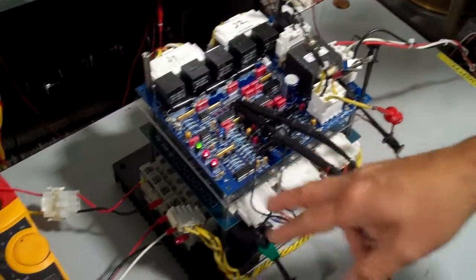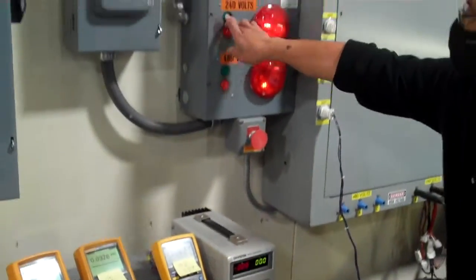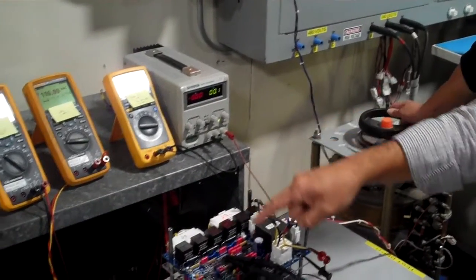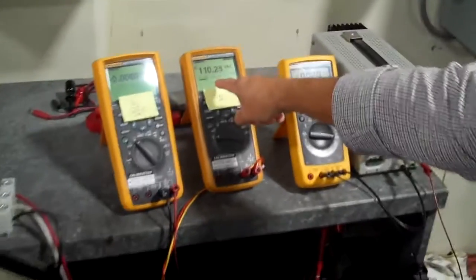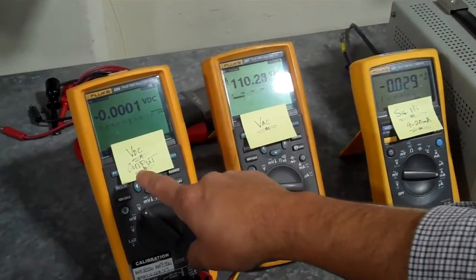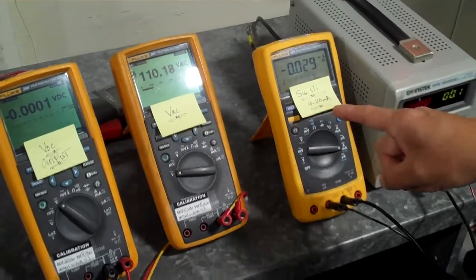So we have a board. It is inhibited, and we have a phase loss. Let's go ahead and bring in the 240. The 240 is going through a variac, and the variac has been sized to get 110 volts AC. We're going to be monitoring the DC output just like in the previous video, and we're going to be looking at the 4 to 20 milliamp signal.